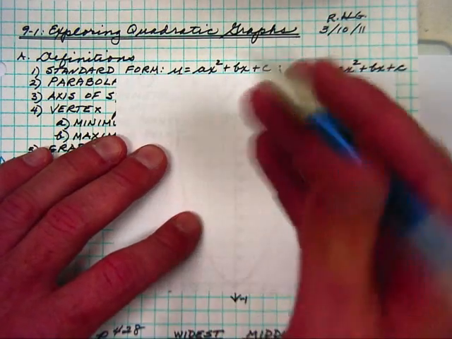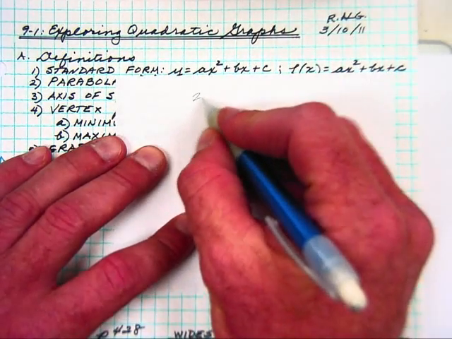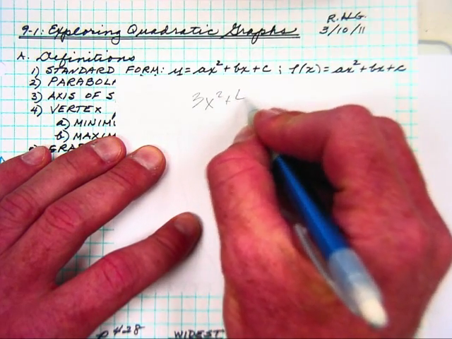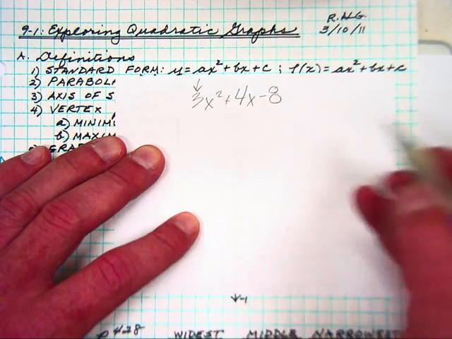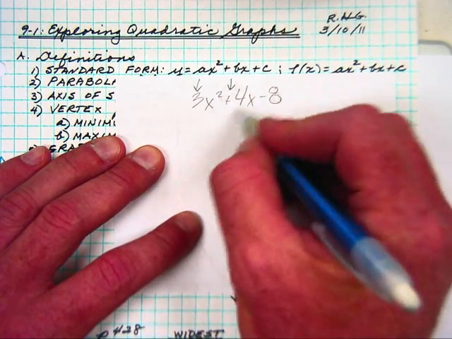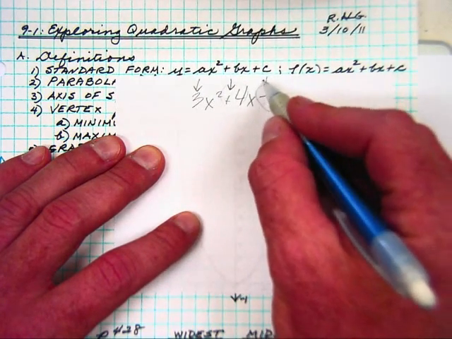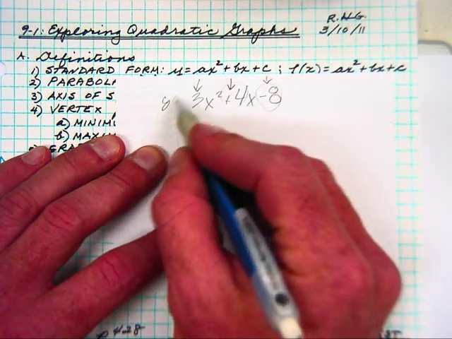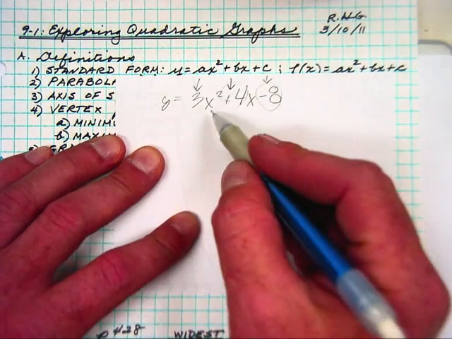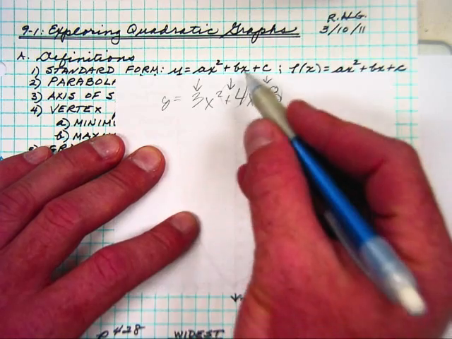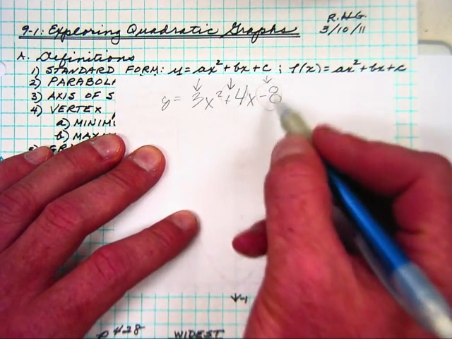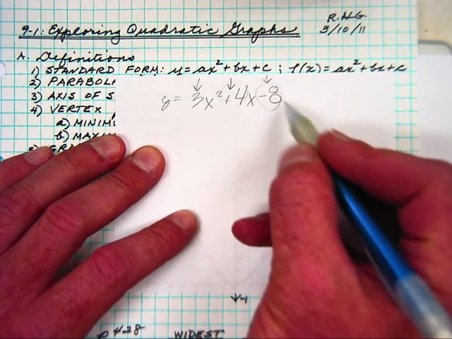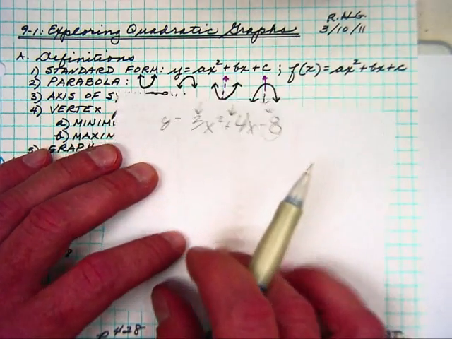Ax squared plus bx plus c is just like having 3x squared plus 4x minus 8. A is 3, b is positive 4, and c is negative 8. It's as simple as that. So the a corresponds to the number in front of the x squared, the b the number in front of the x, including the sign, and the c the number after everything with no variable next to it.